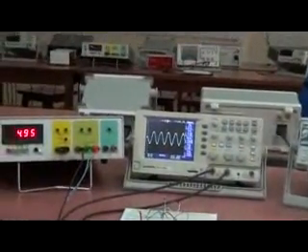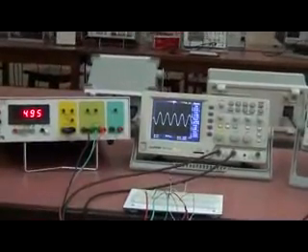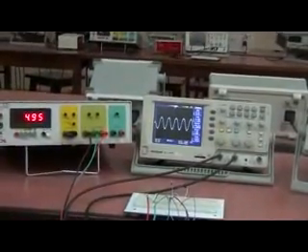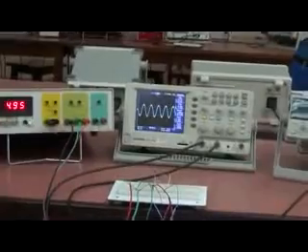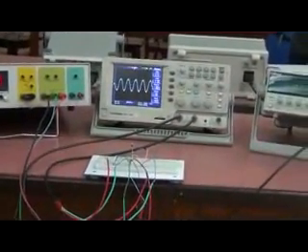Now we will see the clipping for the negative part by closing the switch A dash D dash and opening the switch AD.